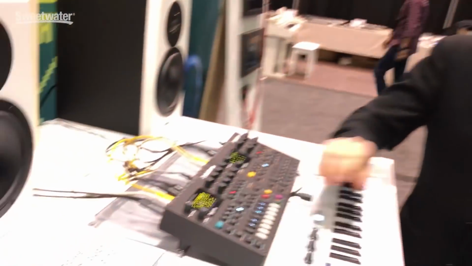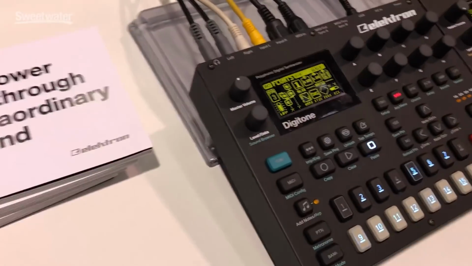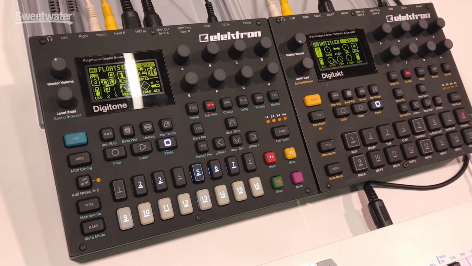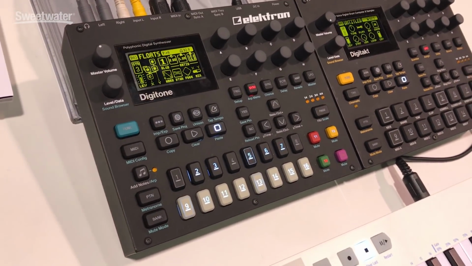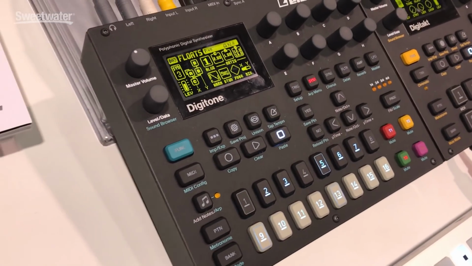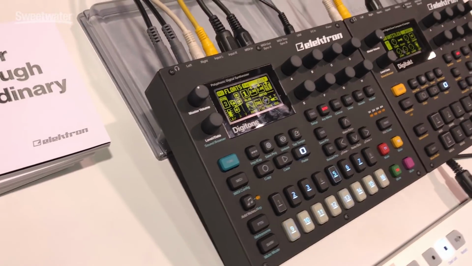New synth. This is Jake. Jake, good to see you. Hi. So tell us what we're looking at here. So we just announced this at NAMM 2018. It's the Digitone. And this is an 8-voice digital sampler. I'm really sorry, this is an 8-voice digital synthesizer, not a sampler.